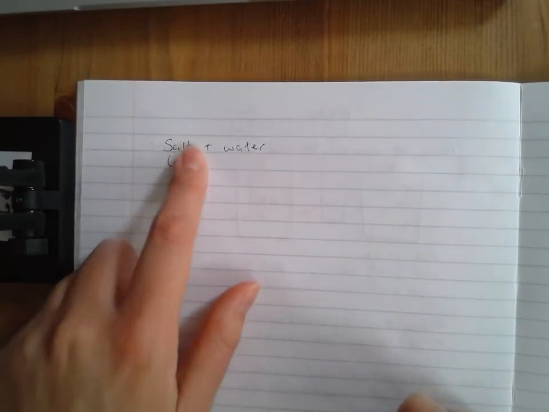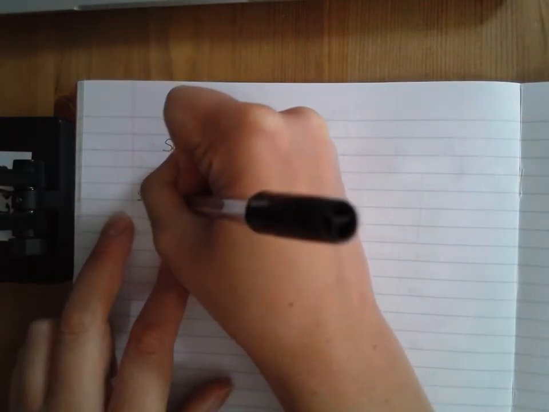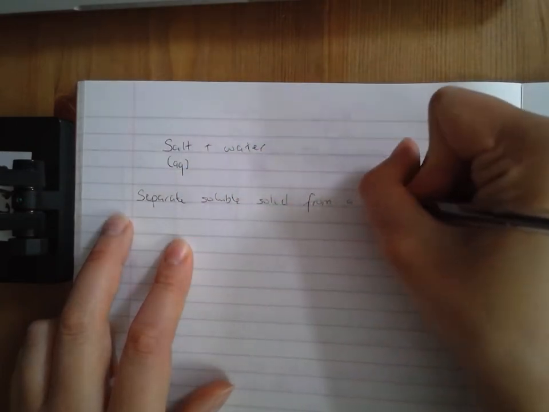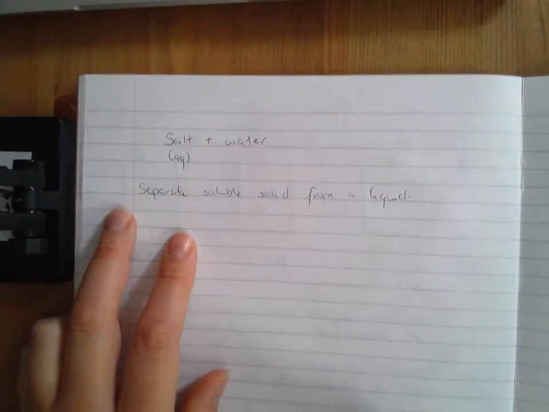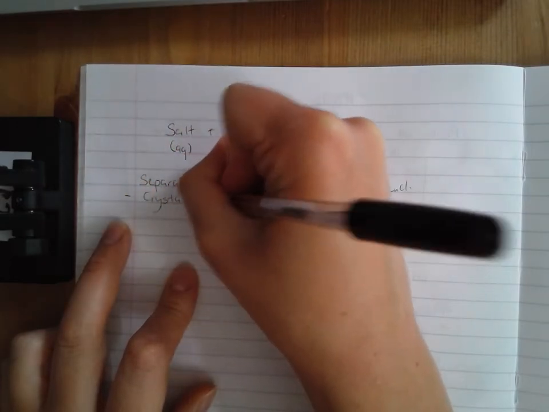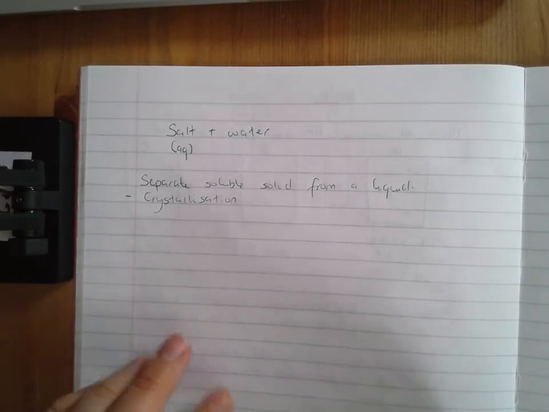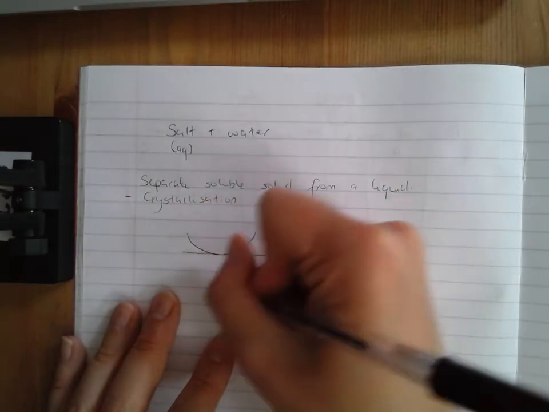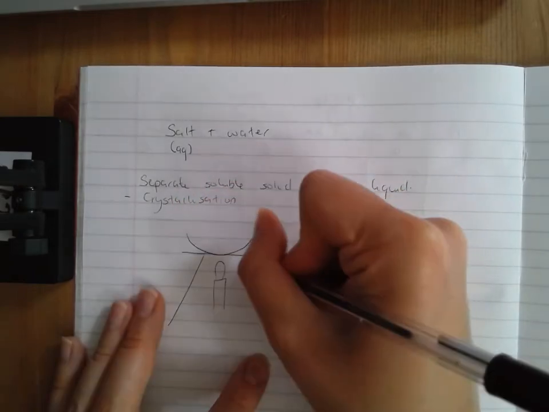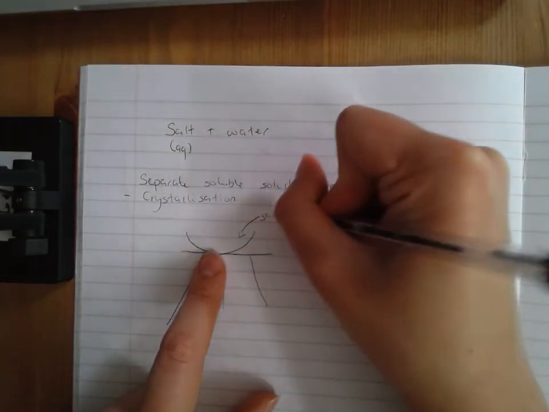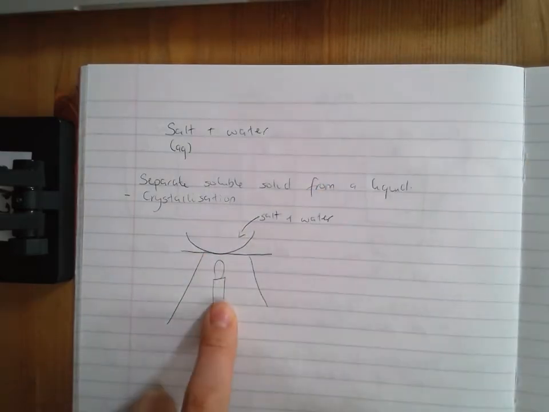So how do you separate a soluble solid from a liquid? That's what you're trying to do here. You're trying to separate a soluble solid from a liquid. And if you're trying to do that, you can write evaporation or you can write crystallization. You are going to heat, so you're going to have this in an evaporating dish, and you are going to heat your salt and water. So I've got salt and water in there.